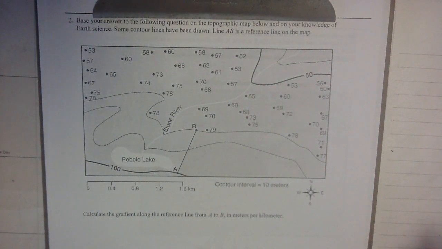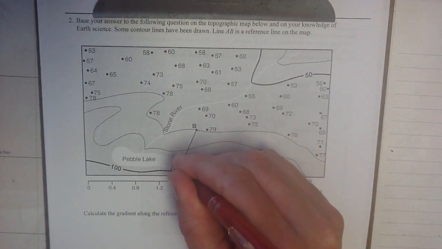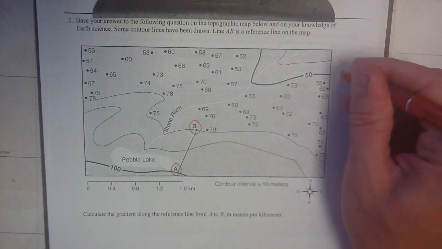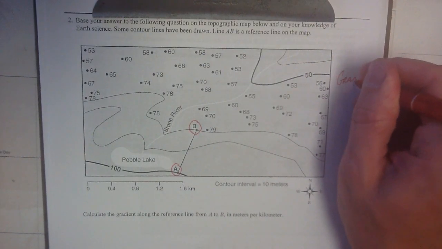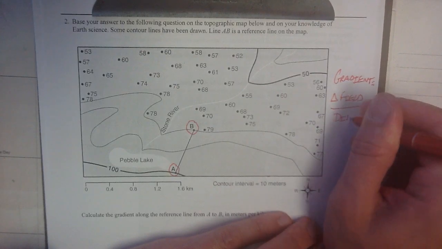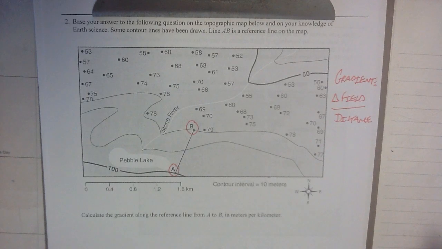Okay, everybody, what we're going to do is calculate the gradient between point A and point B on our field map here. The formula for gradient is one of those formulas that can be found on page 1 of your reference tables. It's a simple formula. Gradient is going to equal your change in field divided by the distance between your 2 points. Okay?